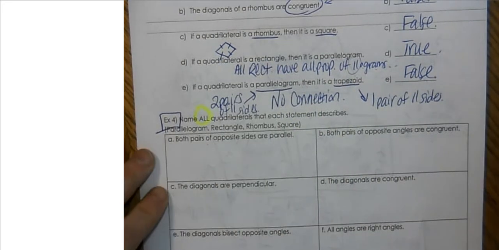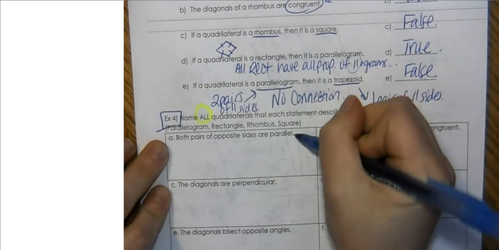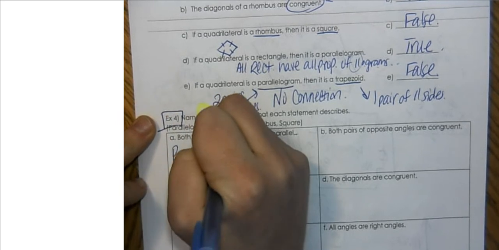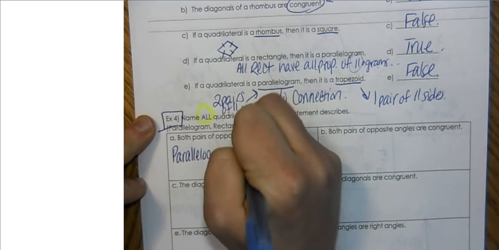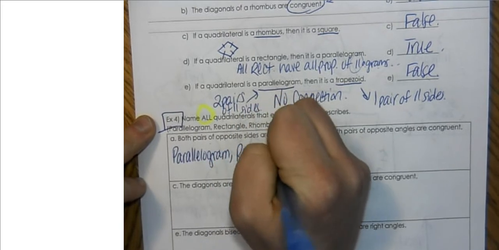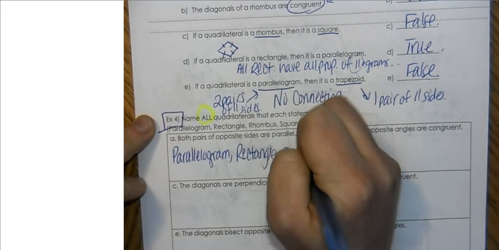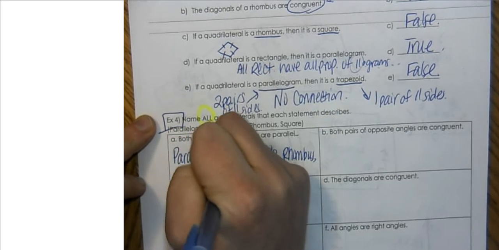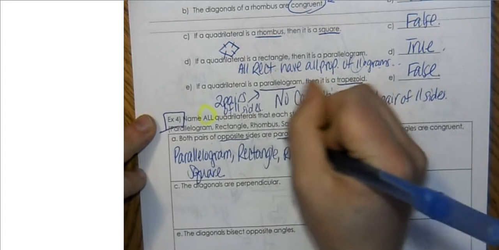So for example, both pairs of opposite sides are parallel. So you're going to write down that that is a property of a parallelogram, rectangle, rhombus, and a square. Both pairs of opposite sides are parallel. It works for all of them.